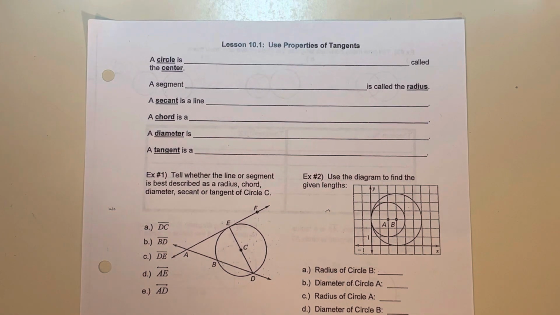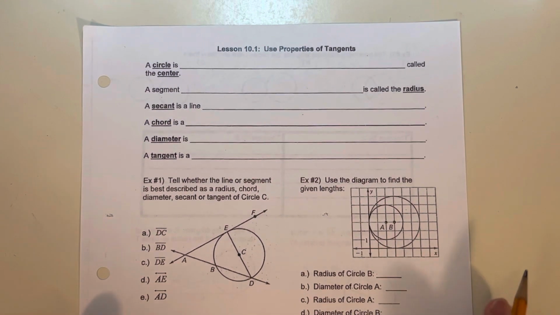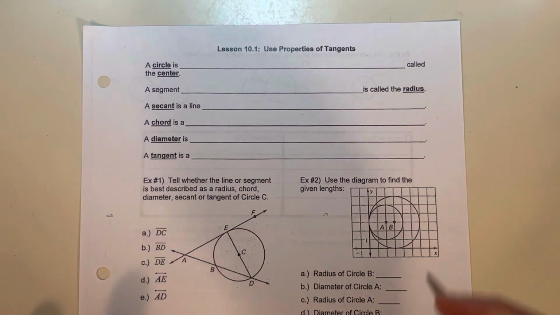So we'll begin with 10.1, properties of tangents. And like I said, we got some vocabulary today, so let's go ahead and knock this out. We've already talked about the definition of a circle, but let's review that a little bit. A circle is the set of all points in a plane equidistant from a given point.